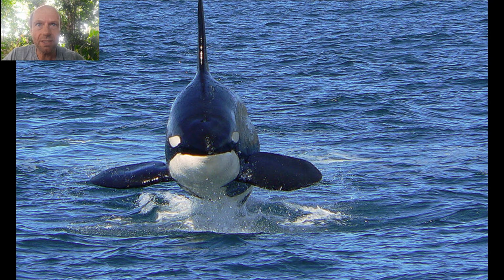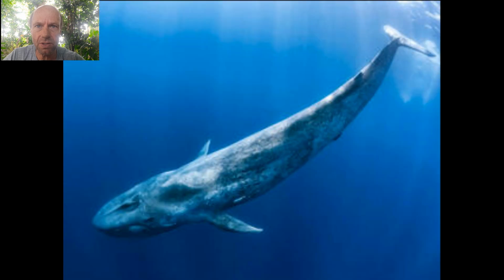Orca killer whales are on the top of the food chain. They eat many different kinds of prey such as sharks, seals, sea lions, dolphins, whales, penguins, seagulls, squid, octopuses, stingrays, crabs and sea turtles. Blue whales are the largest animals to have ever lived on Earth, reaching a maximum confirmed length of 29.9 meters and up to 199 tons.